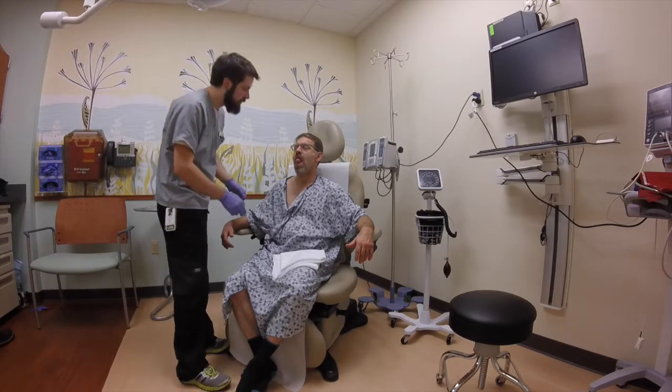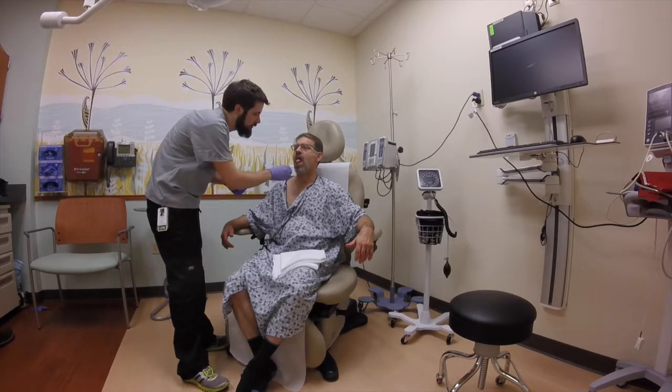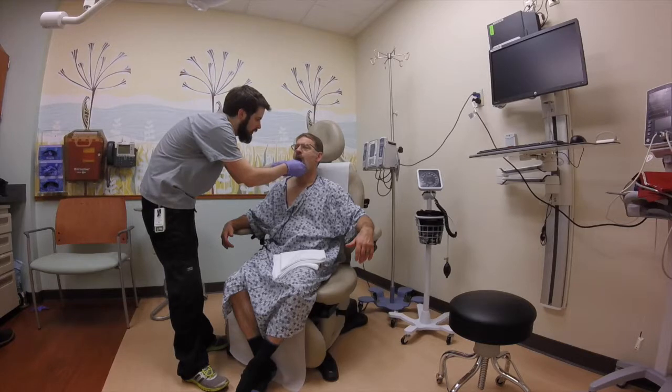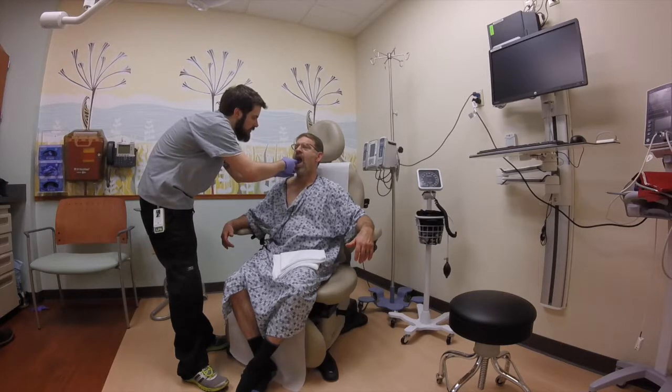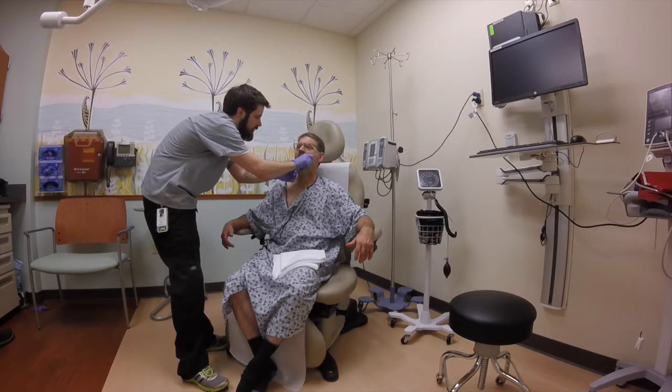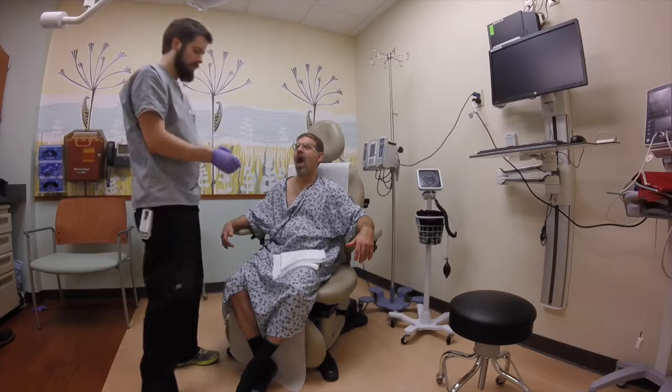I'm also going to palpate his lips for any masses or lesions. I'm checking underneath his tongue. I'm going to be checking the soft part of his mouth to feel any masses as well. Is there any soreness here when I do this? No? Okay. Good.